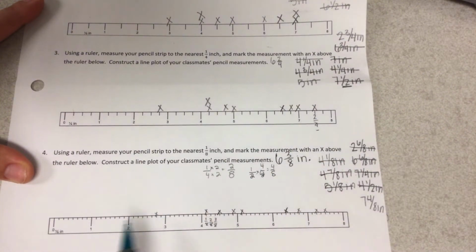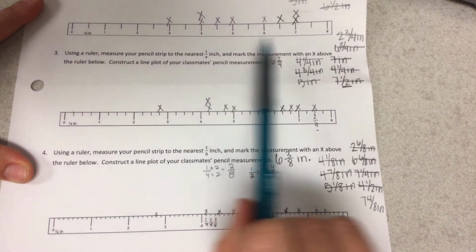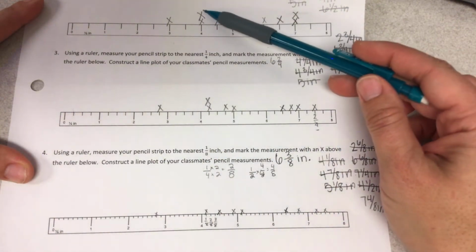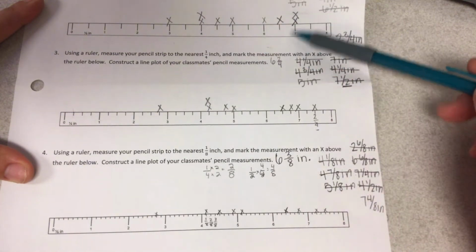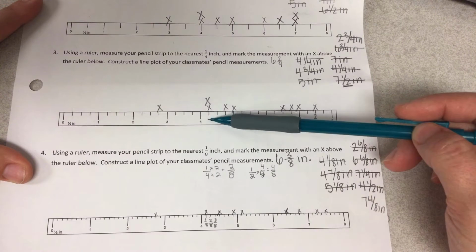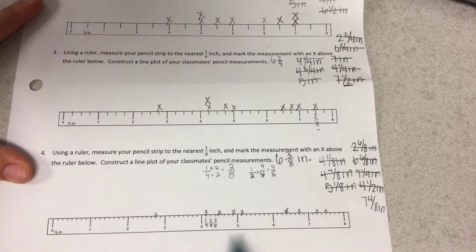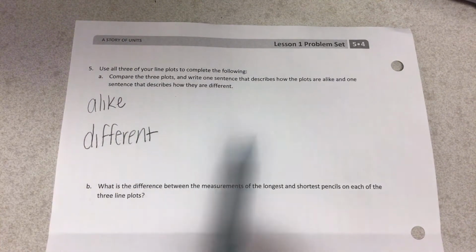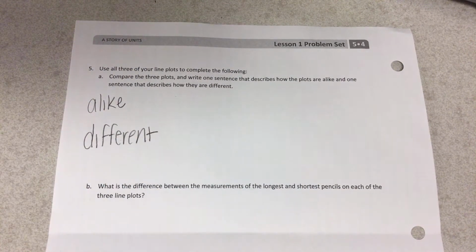How they're different when I look at the 3 of them is they're spread out more. When I start up here, I had 2 pencils that had the same type of measurement. Then when I came down here, I only had 1 pencil that had the same measurement. And when I ended this, I did not have any pencils that had the same equal measurement. So that's kind of how it would be different. Go ahead and, if you need to, pause it to write your sentences, but make sure that you do that.